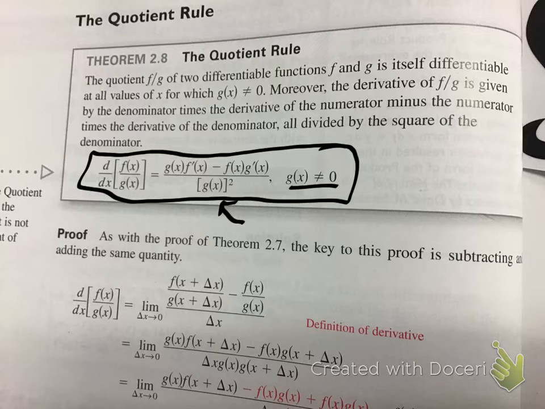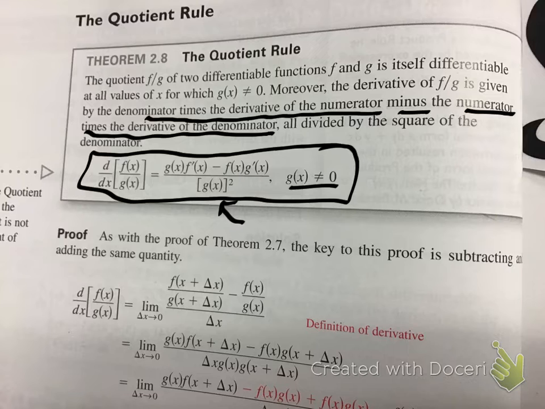It says the quotient f over g of two differentiable functions f and g is itself differentiable at all values of x for which g of x is not equal to 0. Moreover, the derivative of f over g is given by, and this is my low d high stuff, the denominator times the derivative of the numerator, low d high, minus the numerator times the derivative of the denominator, high d low, all divided by low squared, the square of the denominator.